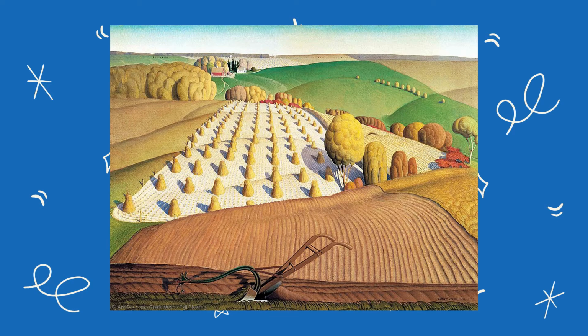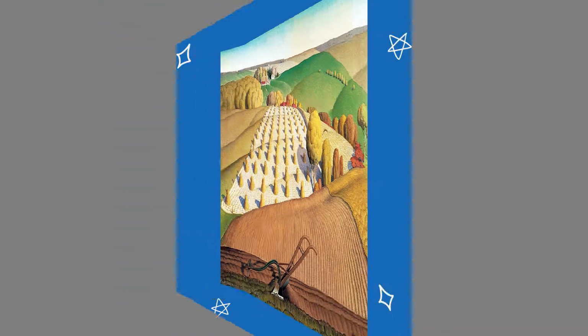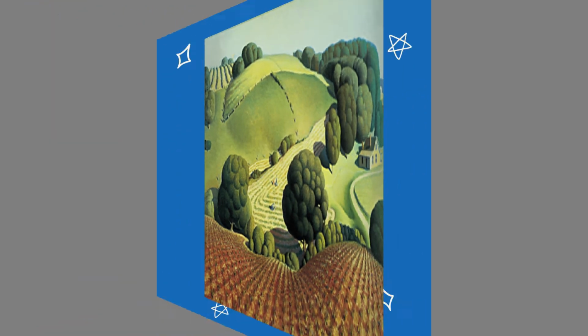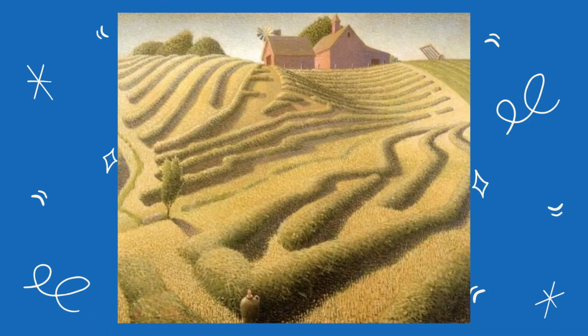Today, we'll be mostly looking at his landscape work. This first one is called Fall Plowing, which he painted in 1931. Next, we have a painting entitled Young Corn he painted in 1931. If any of you have ever seen a hayfield, you might recognize this one. This one is called Haying, and it's from 1939.